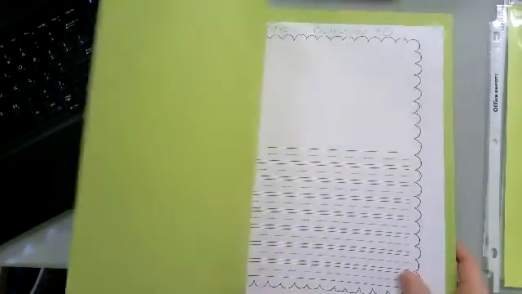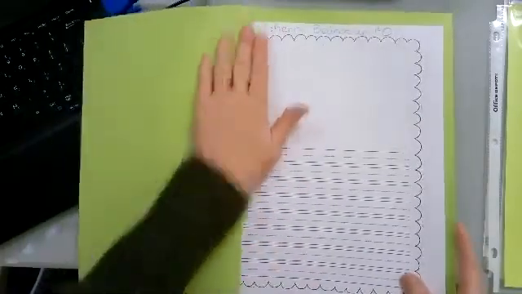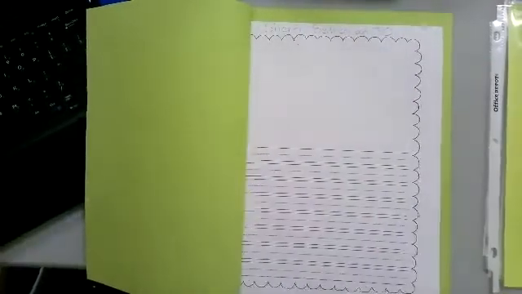Okay, so I have a sample page here. Ooh, that's blurry. Let me see if I can fix that. Still seems blurry. Let's see if I can enlarge it here. Okay, I'll enlarge it. I know it seems blurry and I can't seem to fix it.